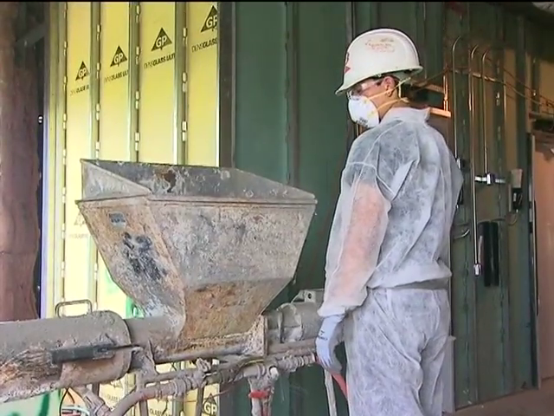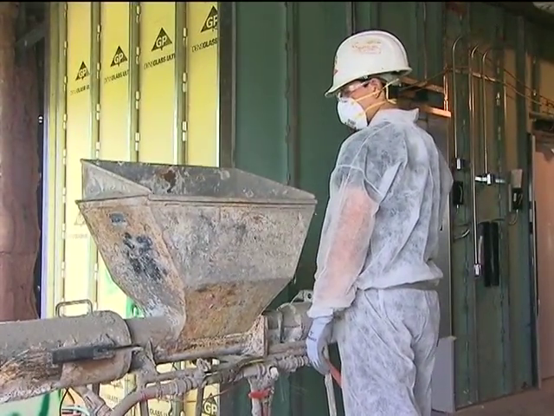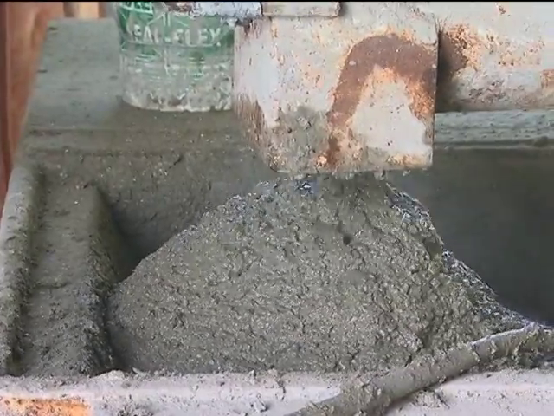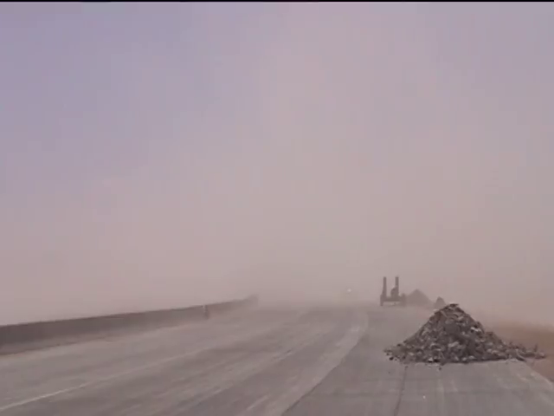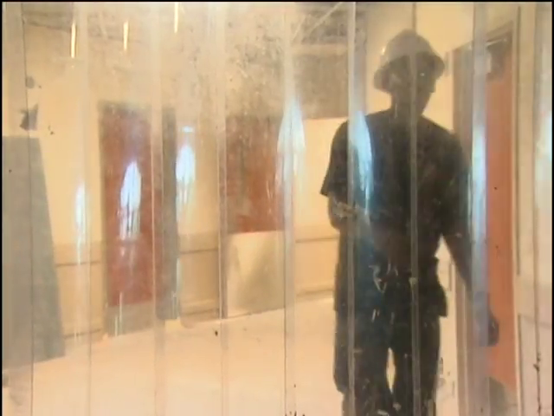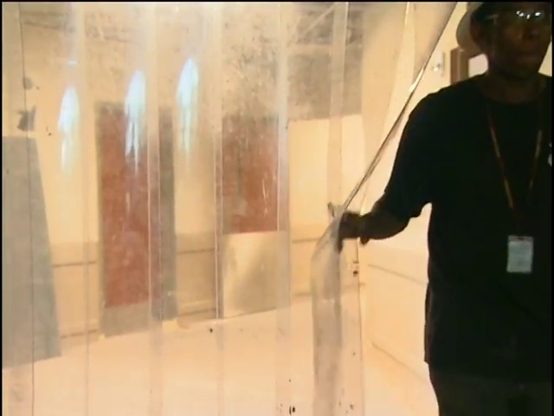In the control of occupational hazards and diseases caused by breathing air contaminated with harmful dusts, fogs, fumes, mists, gases, smokes, sprays, or vapors, the primary goal should always be to prevent atmospheric contamination.